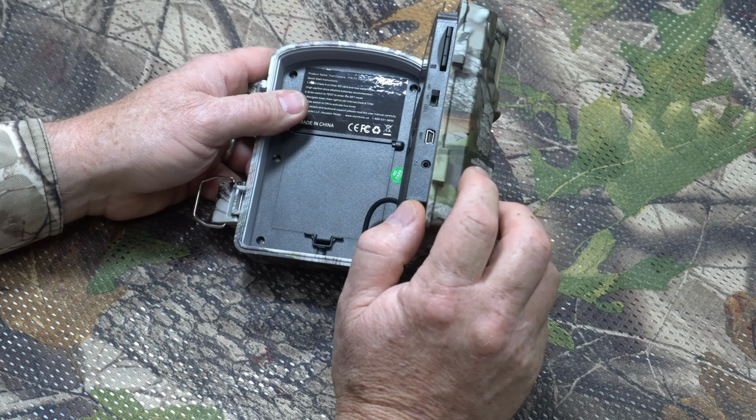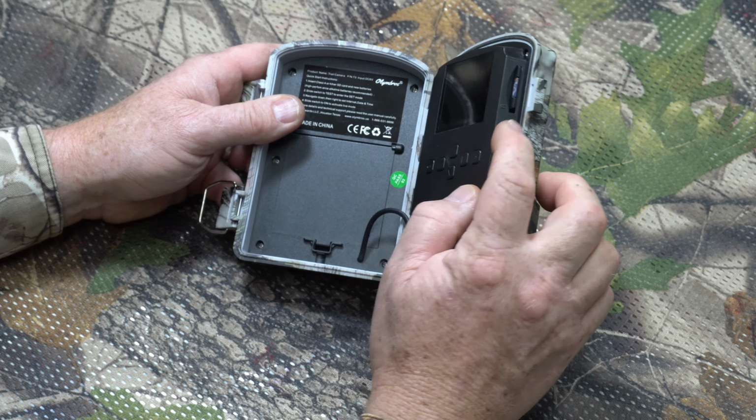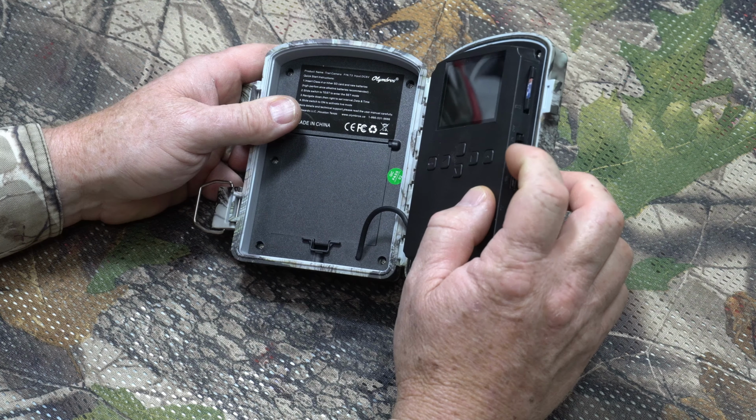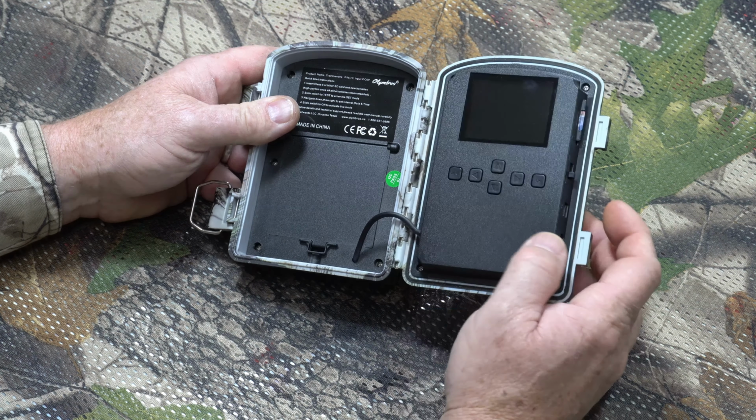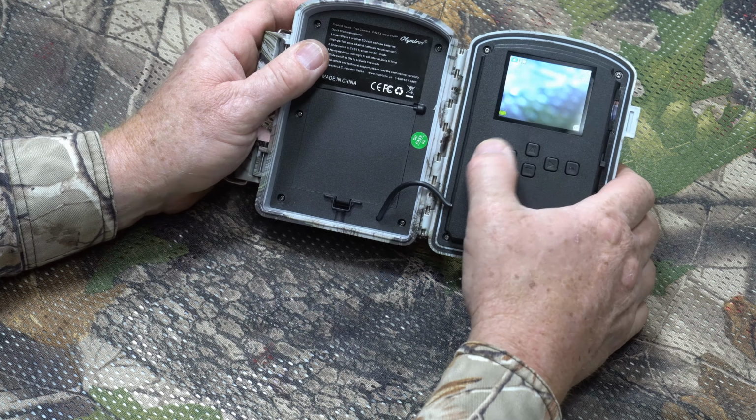Okay, so over here is your switch. Up is the off position, middle is the on position, and all the way down is the test position, which is where you want to go to turn the menu on. Okay, now we're going to go to the menu.